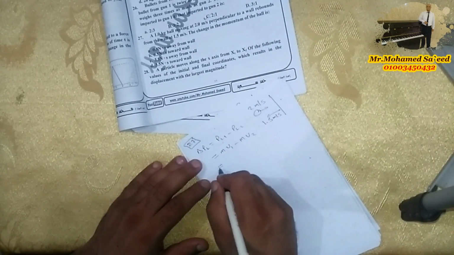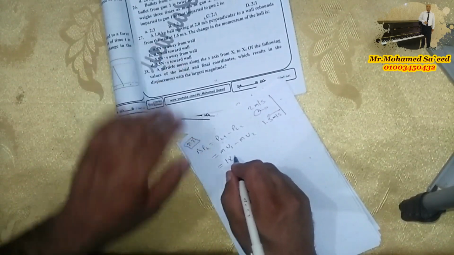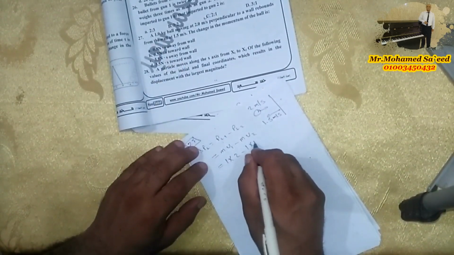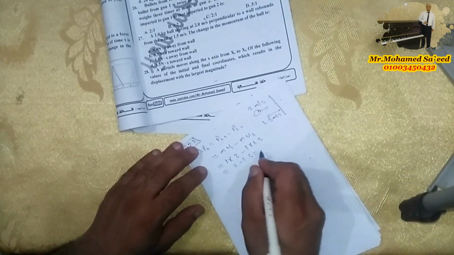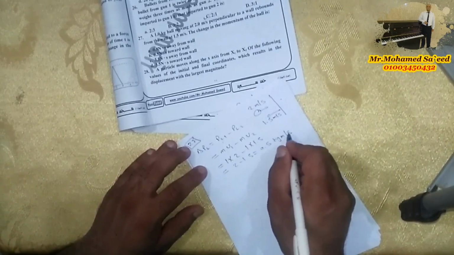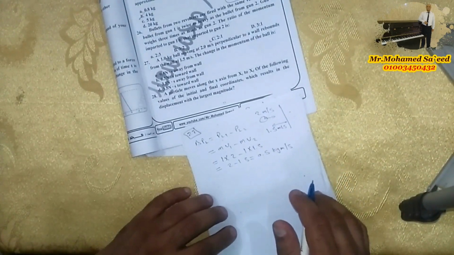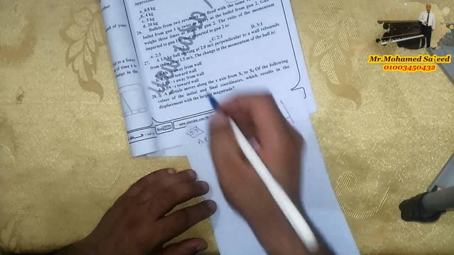The mass of the ball is 1 kilogram, so 1 multiplied by 2 minus 1 multiplied by 1.5 equals 2 minus 1.5 equals 0.5 kilogram meter per second.